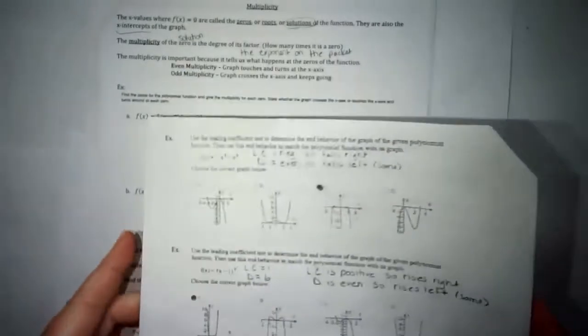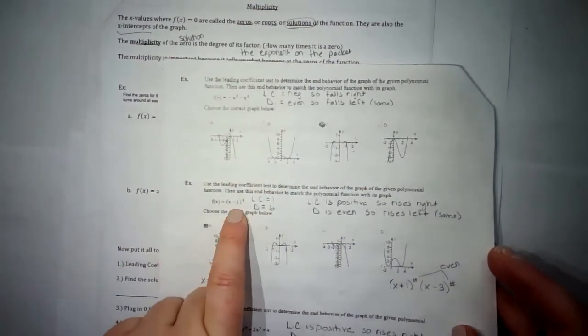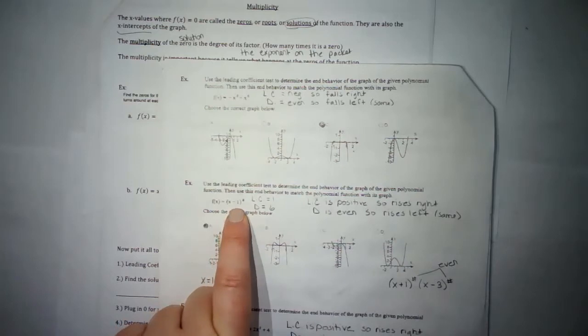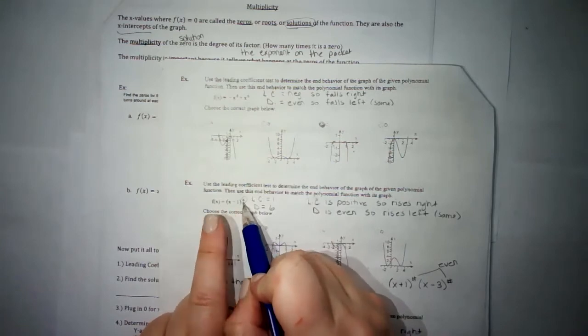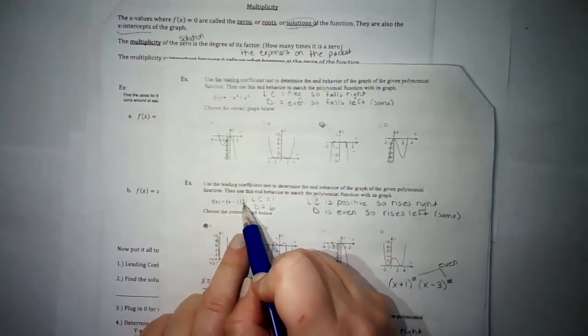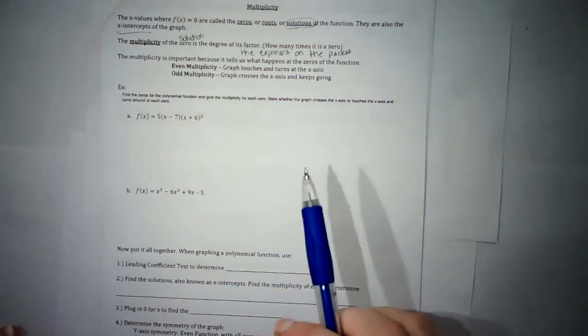So if we go back to that weird situation back here, I'm trying to leave that so you can copy it, but right here where we had x equals 1, its solution is 1. Its zero is 1, but its multiplicity is 6. That's the exponent that was on the packet. That's how many times it's a zero. So it's either the little exponent on the packet or how many times it's a zero.